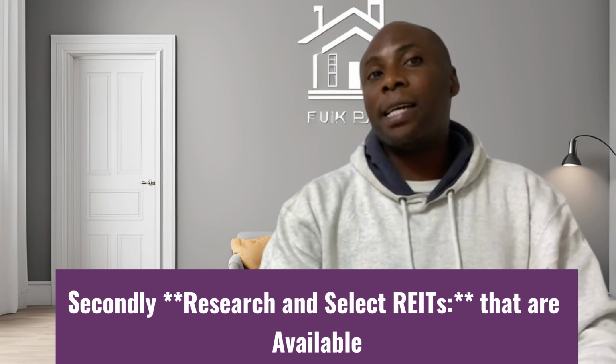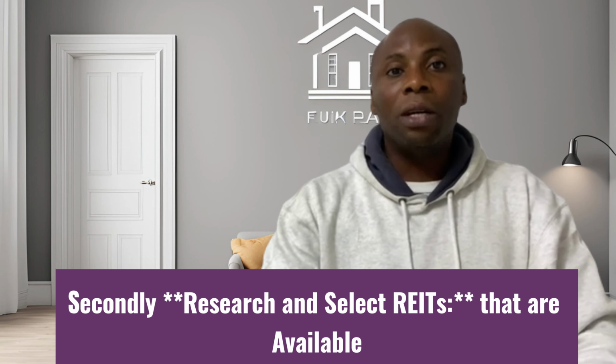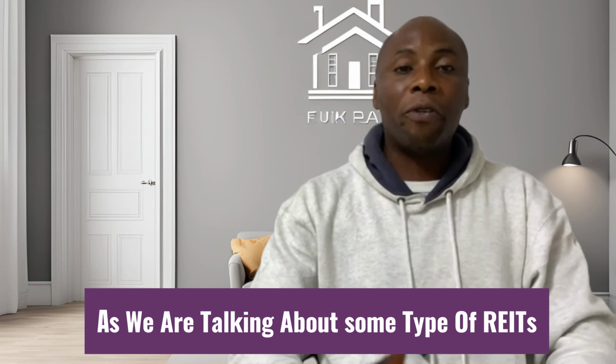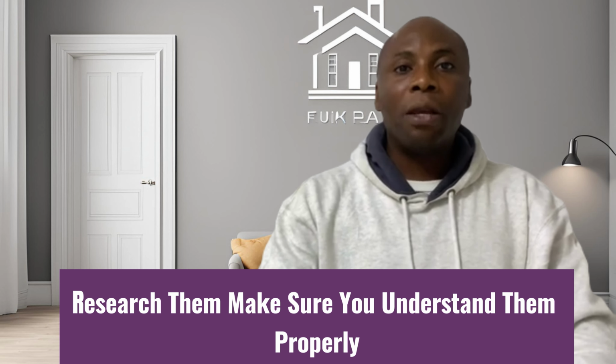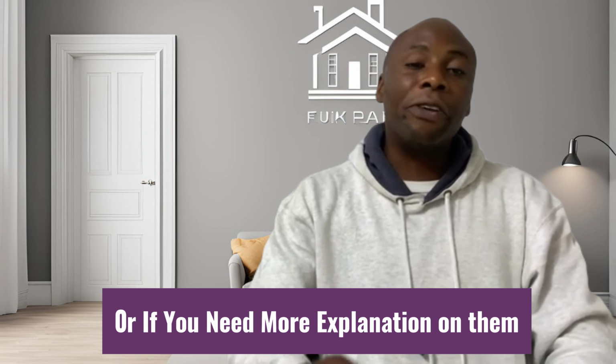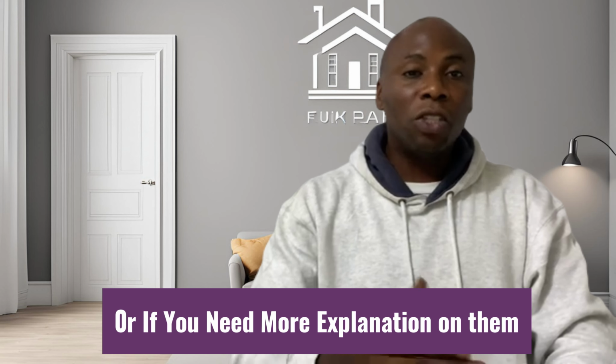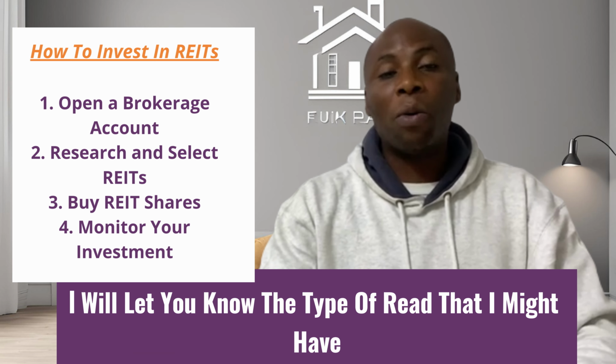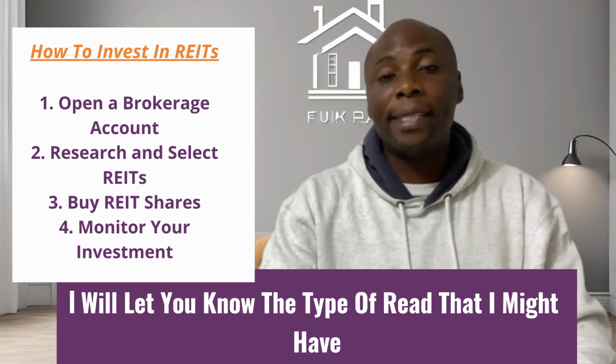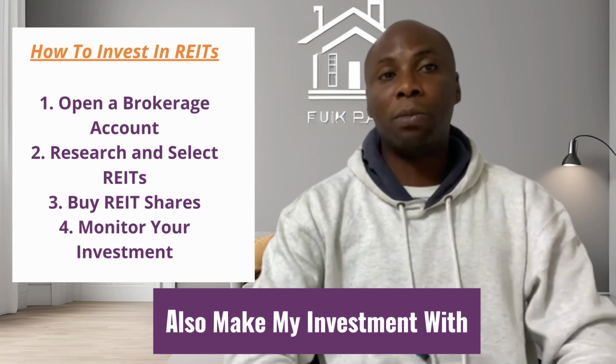Secondly, research and select the available REITs. As we have talked about different types of REITs, research them, make sure you understand them properly, or if you need more explanation on it, drop it also in the comment section. I will let you know the type of REIT that I myself also make my investment with.